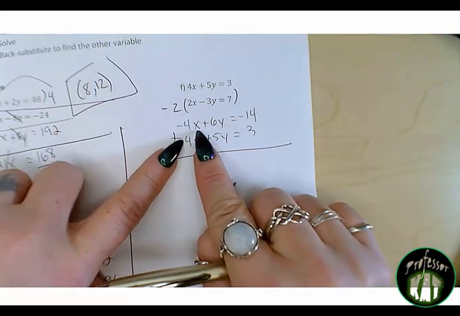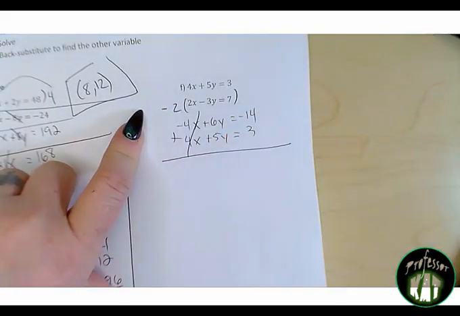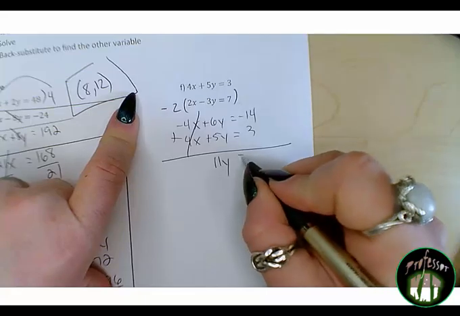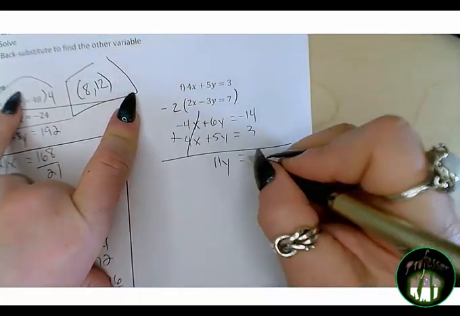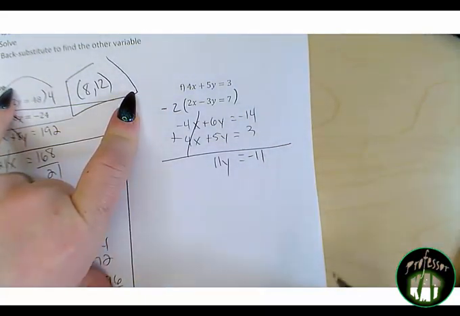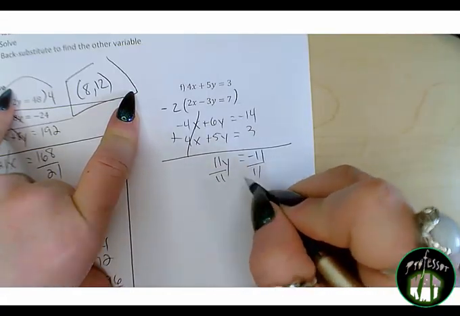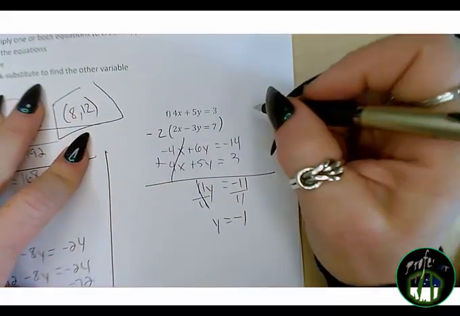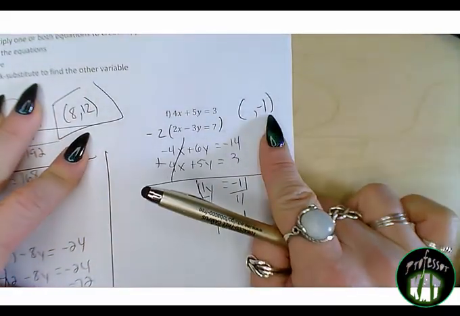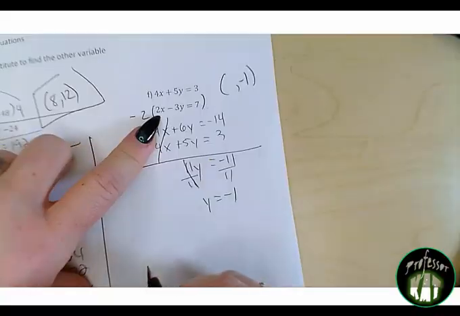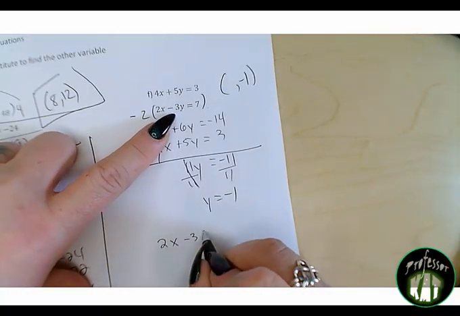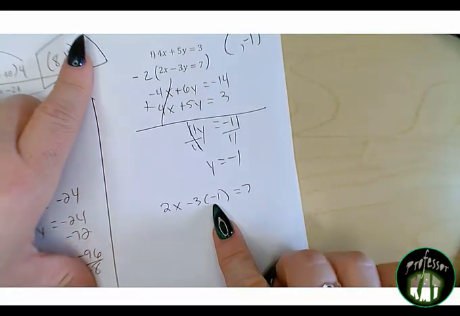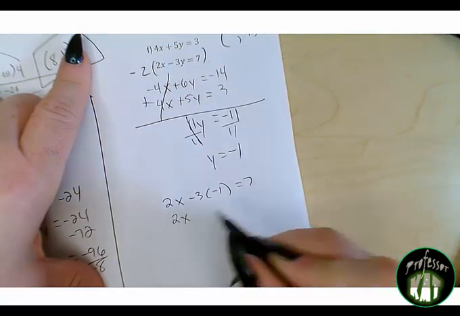When I add these, negative 4x plus 4x cancels. 6y plus 5y is 11y. And negative 14 plus 3 is negative 11. When we divide each side by the coefficient, we get that y is equal to negative 1. So I have half of my point. Go ahead and figure out the x value by plugging in negative 1 for y and simplifying.